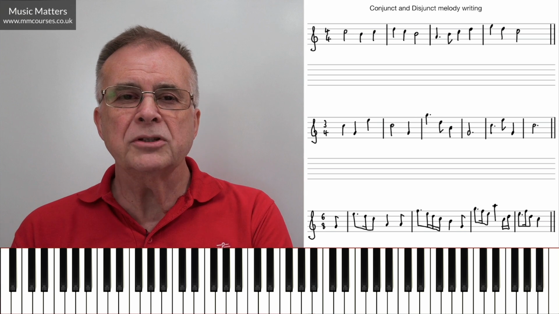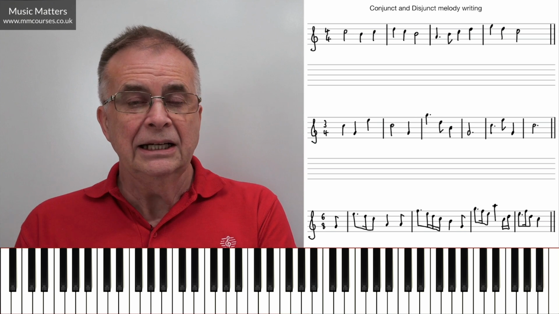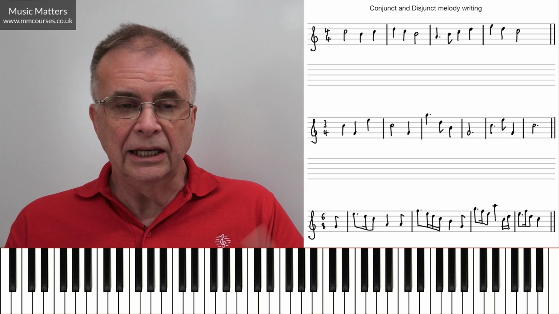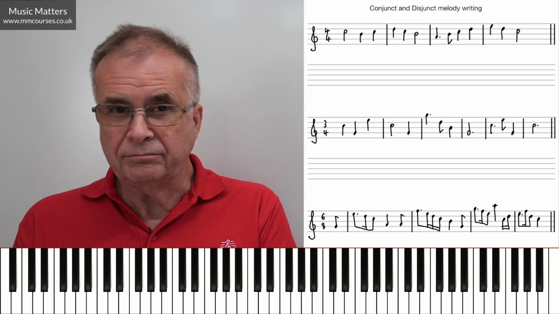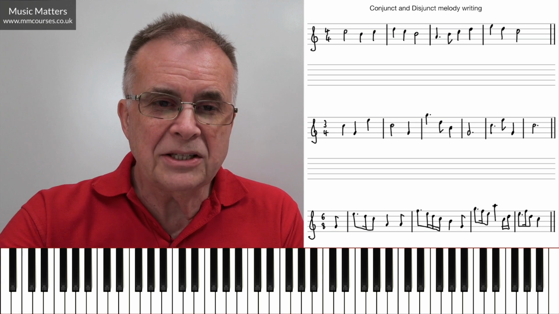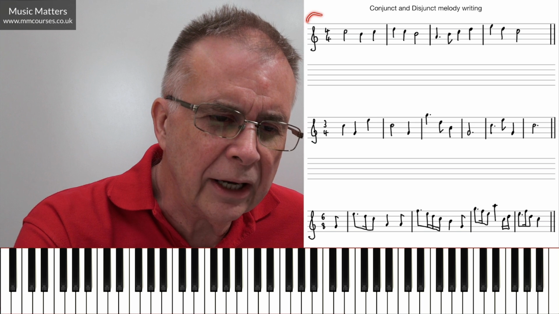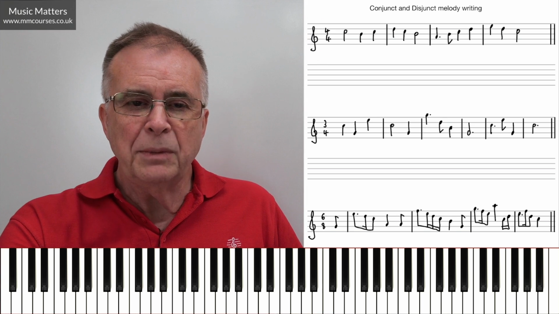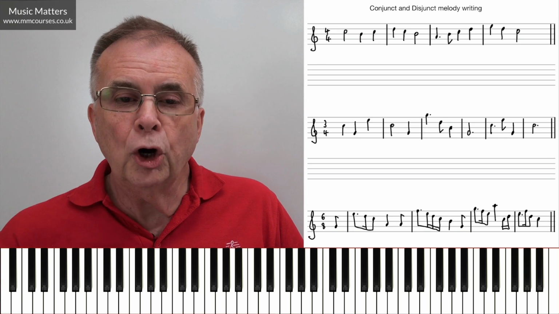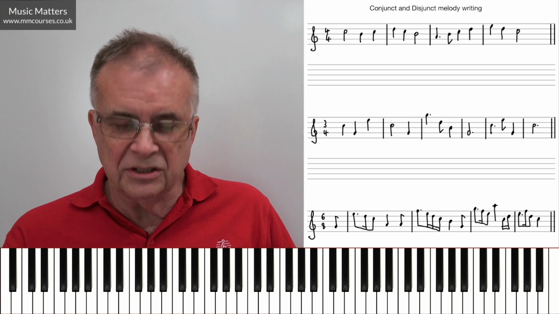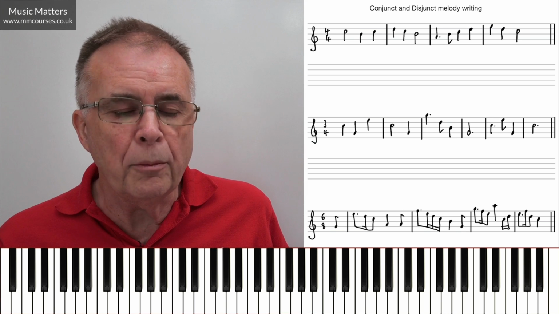It's perfectly possible to write a melody that works entirely in conjunct movement. And it sounds all right. Well, let's have a look at whether that's true or not. I've written one here that's made up entirely of conjunct movement. Have a listen to these 4 bars or 4 measures.